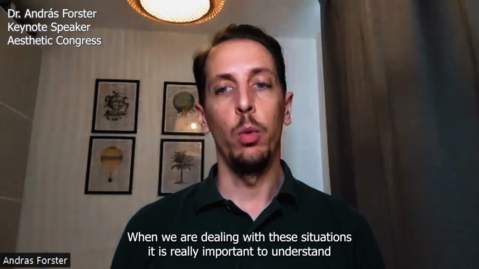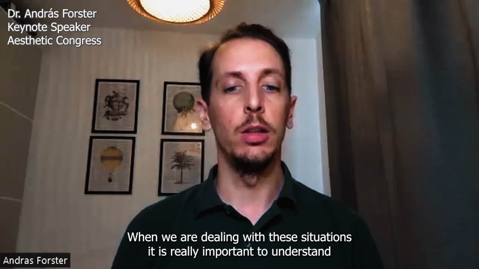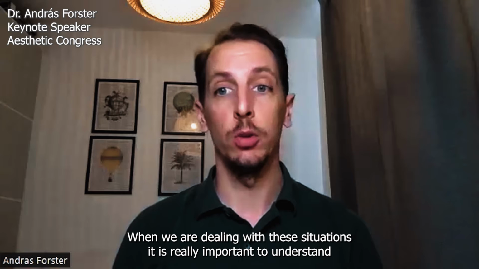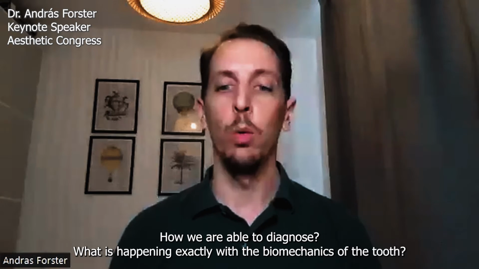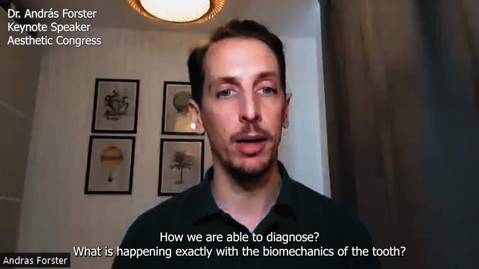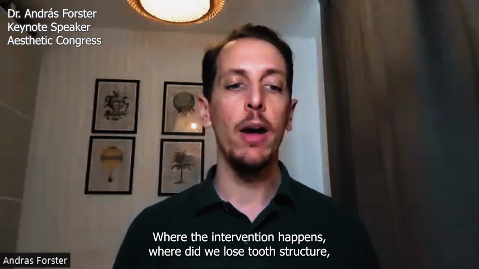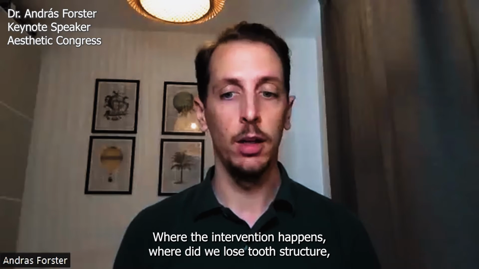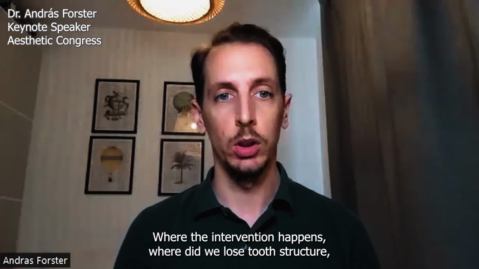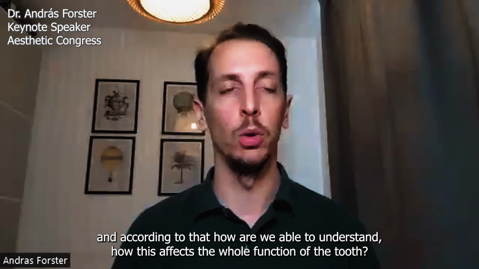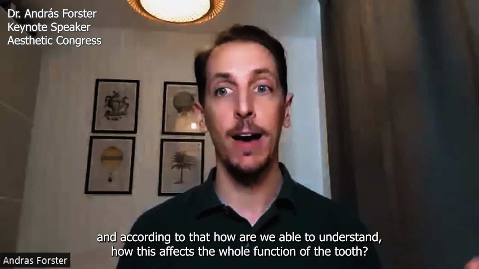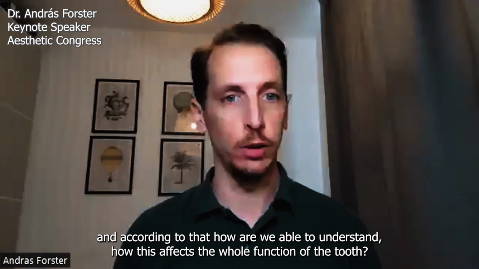When we are dealing with these situations, it is really important to understand how we are able to diagnose what is happening exactly with the biomechanics of the tooth, where the intervention happened, where we lost tooth structure, and according to that, how we are able to understand how this affects the whole function of the tooth.